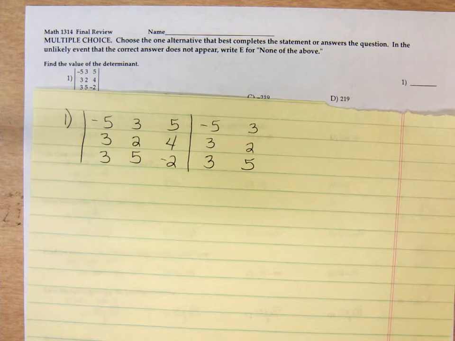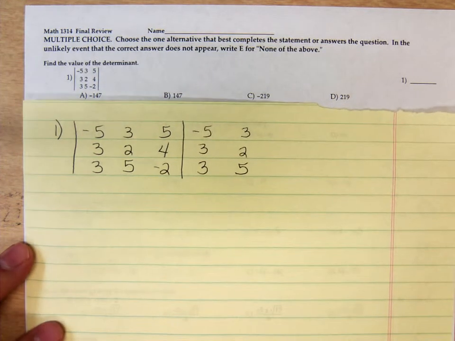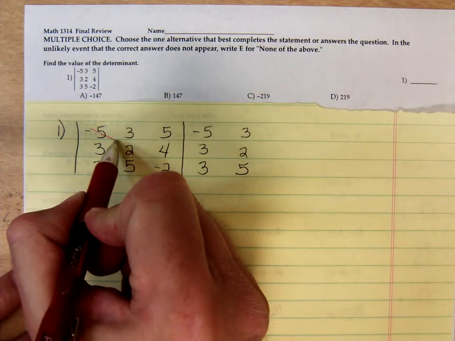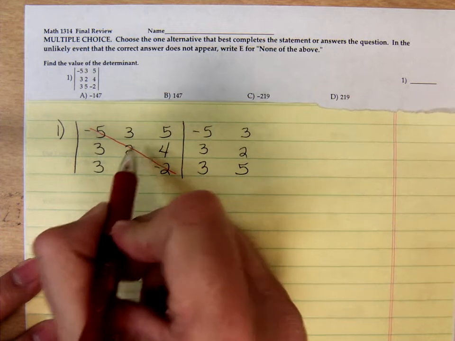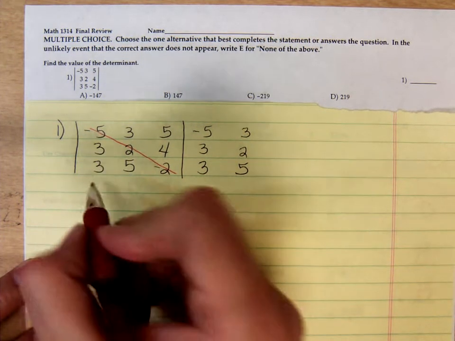And then we're going to do all the little crisscrosses. Be sure that you're starting with the first number up there. Make sure that this is the first diagonal you're doing, not this one. You should always start with the first number.